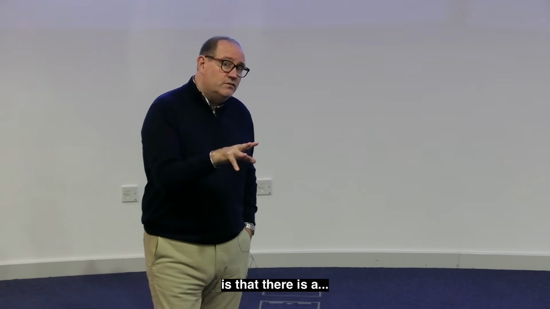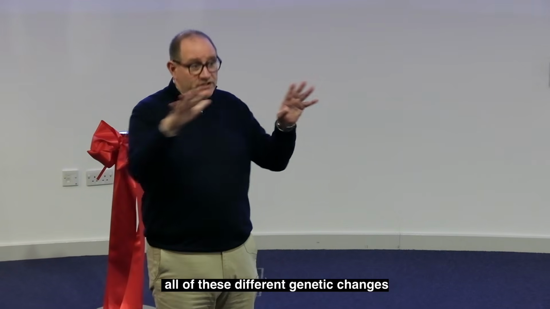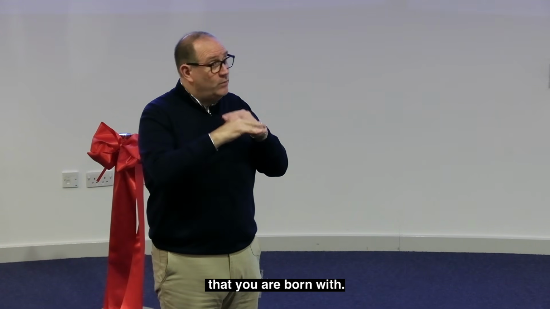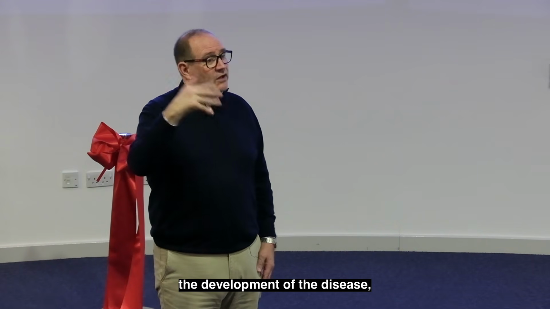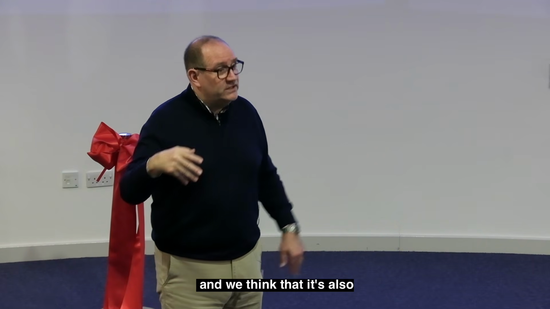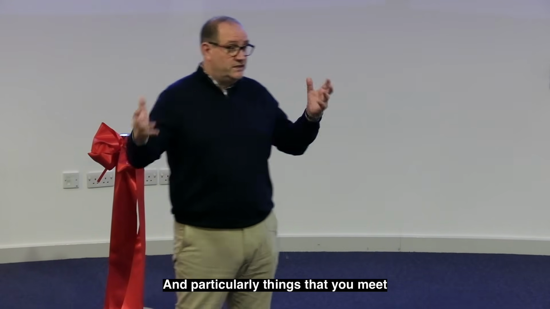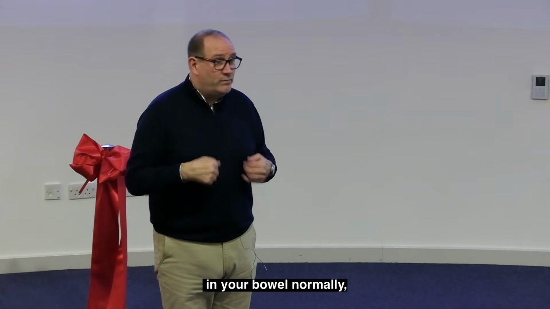What I was getting to is that not everyone has all of these different genetic changes, but there will be a genetic background here that you're born with. And that may determine the development of the disease. And we think that it's also an interaction with the environment, and particularly things that you meet in terms of infections, the bugs that actually live in your bowel normally.